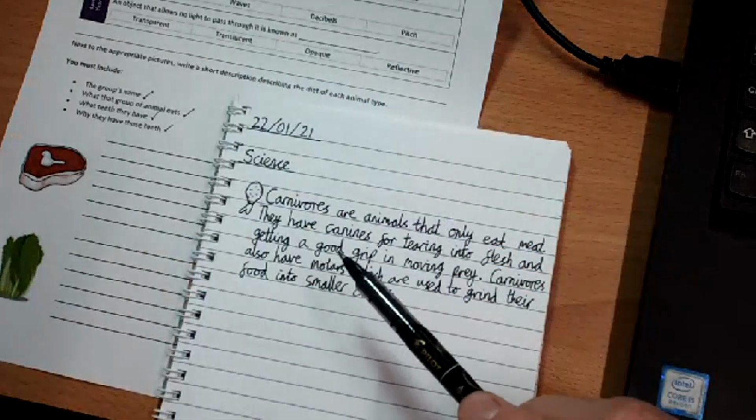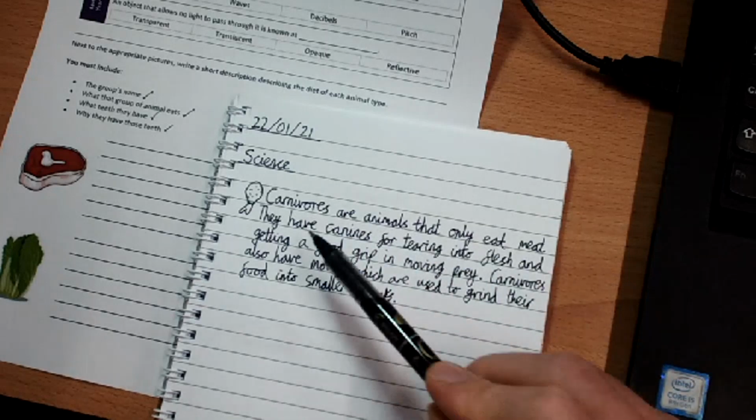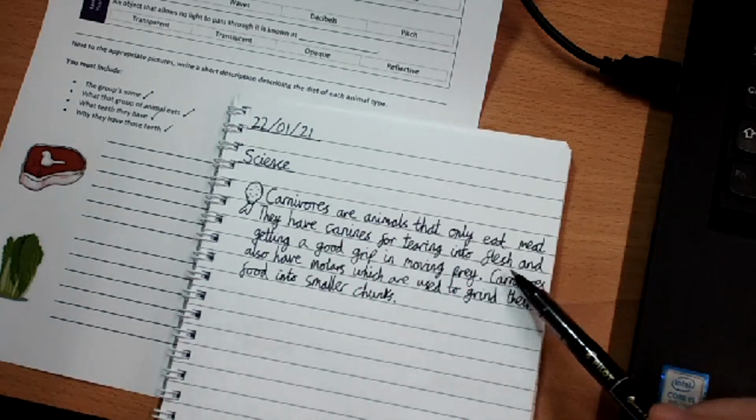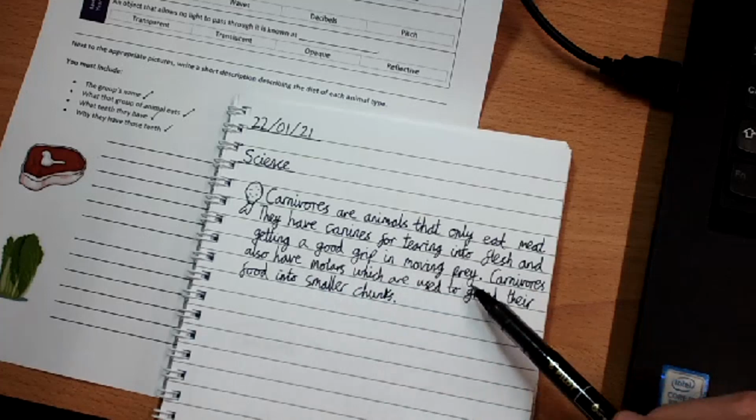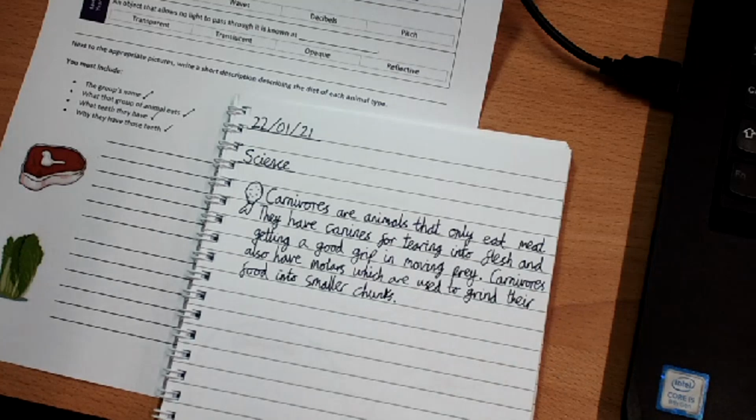Let's go through and read this one more time. Carnivores are animals that only eat meat. They have canines for tearing into flesh and getting a good grip in moving prey. Carnivores also have molars which are used to grind their food into smaller chunks. So I've written my paragraph here.